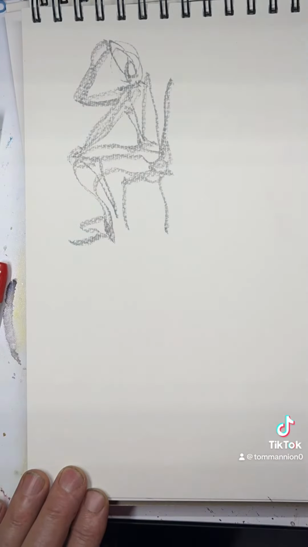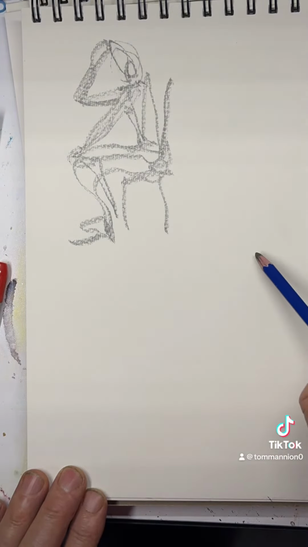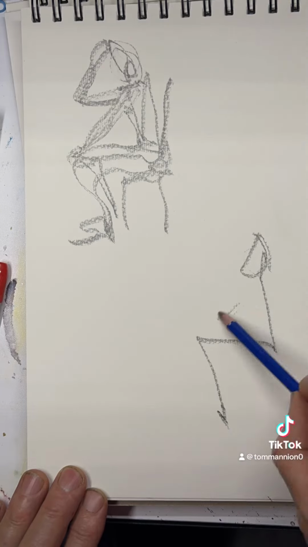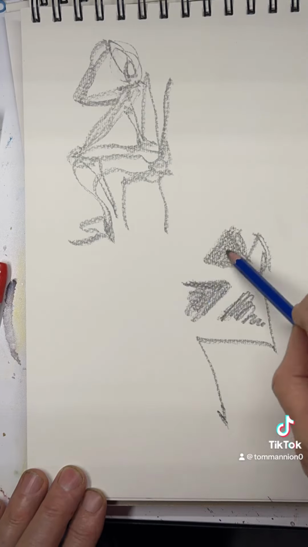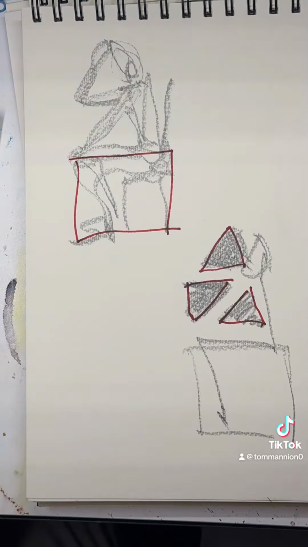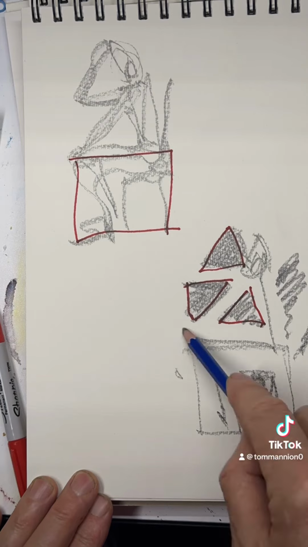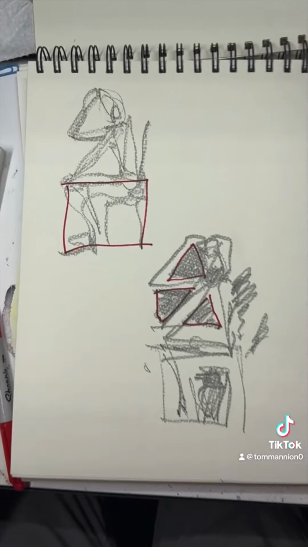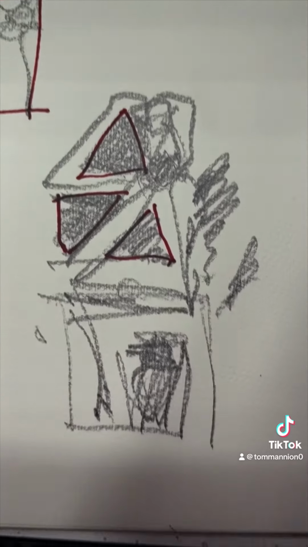So your model is sitting in a chair and touching their forehead. So first doing the line of tension, then some negative space. You'll notice these negative space areas are actually triangles, and so that's nice to recognize as you go. And then those are some of the basics for figure drawing from a live model.